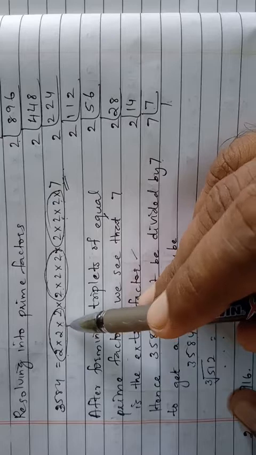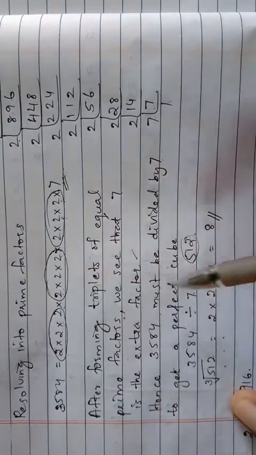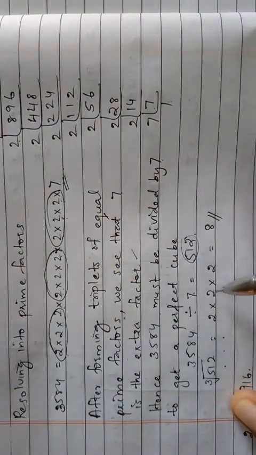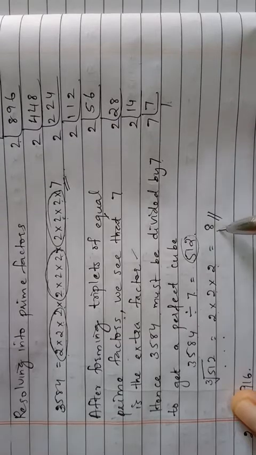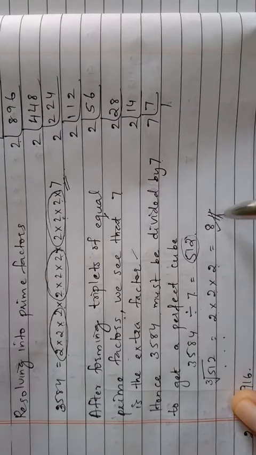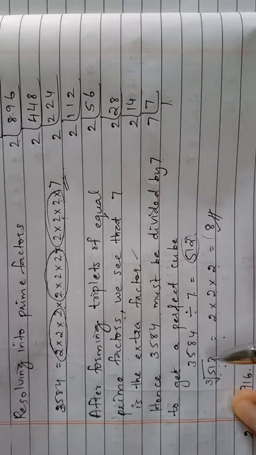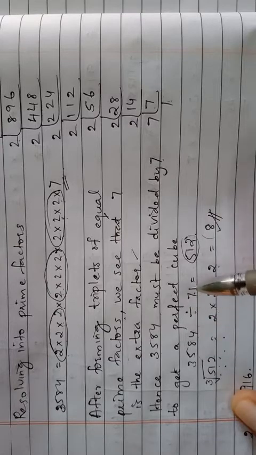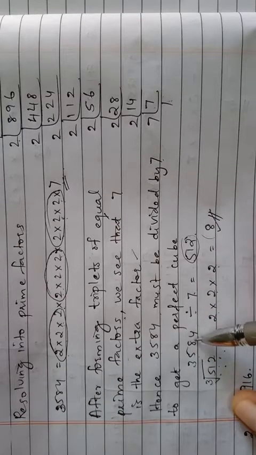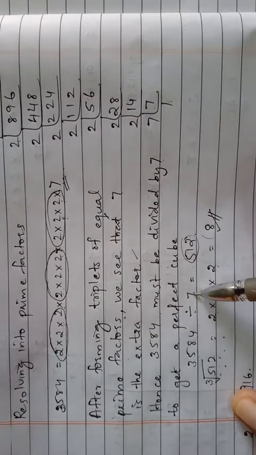So from each triplet when we take one outside we get 2 multiplied by 2 multiplied by 2, which is equal to 8. Hence we can say that 8 is the cube root of 512, which is the result when 3584 is divided by 7.